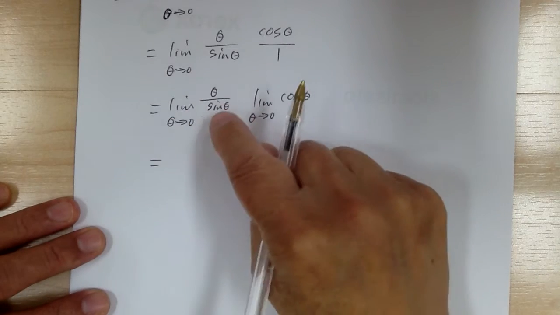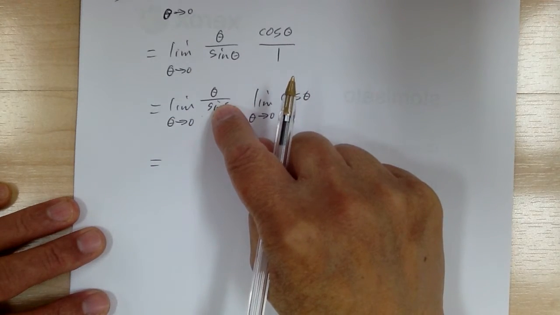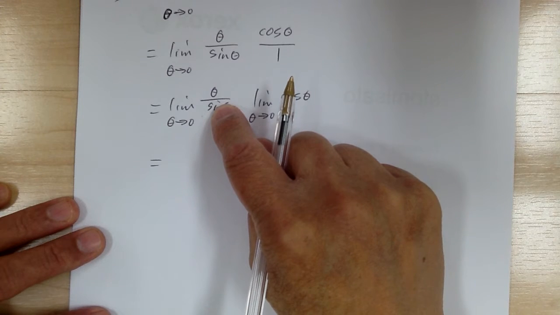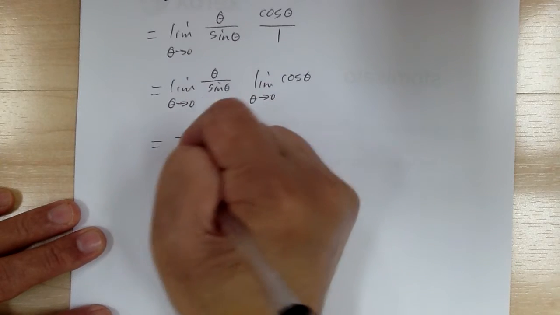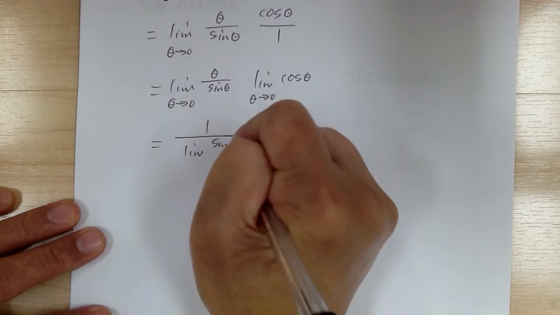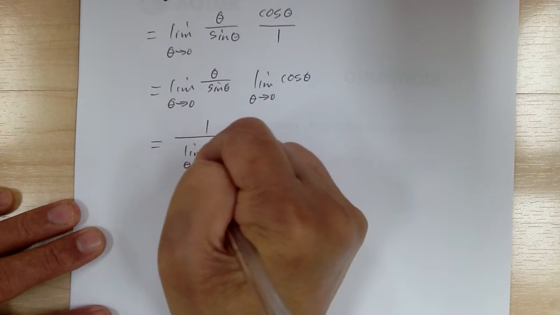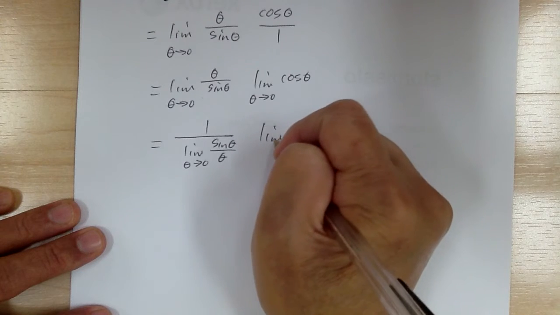So remember, this is a reciprocal of 1. So this is the same as 1 over the limit of sine theta over theta. Okay, that's that.